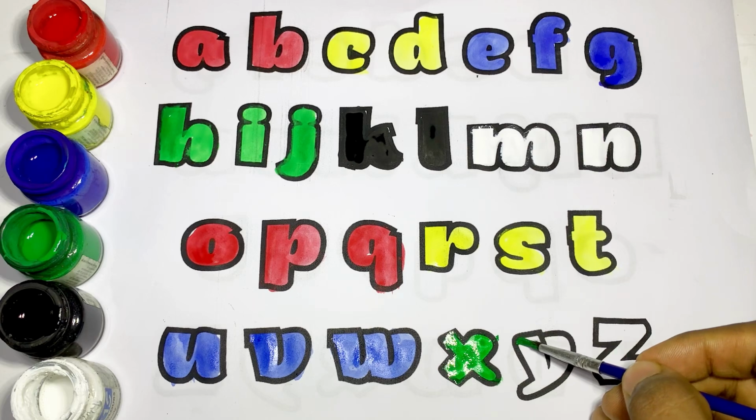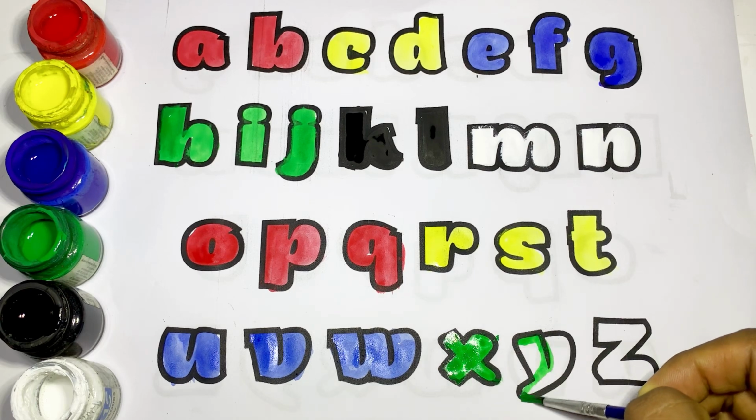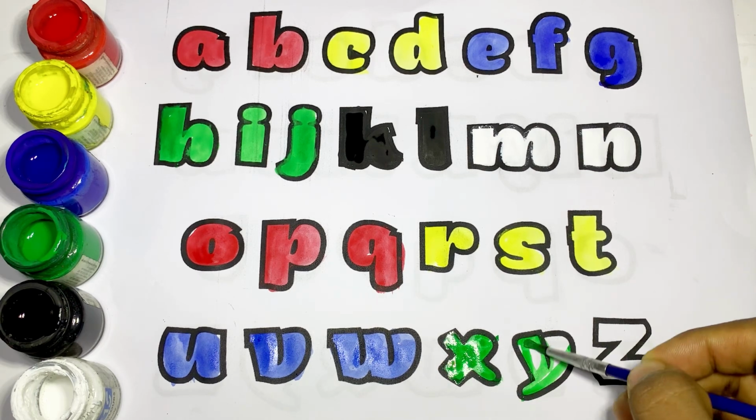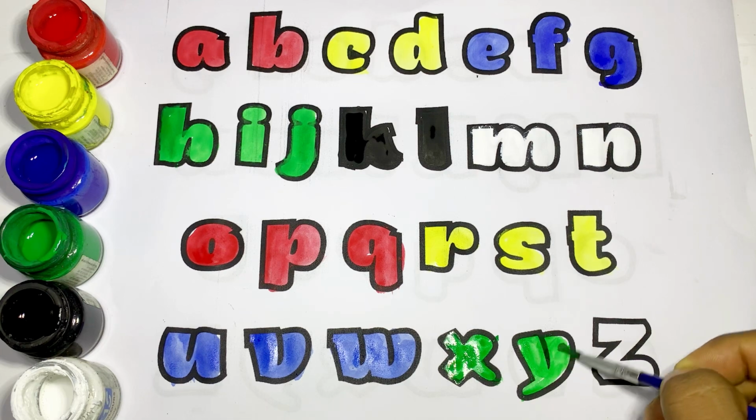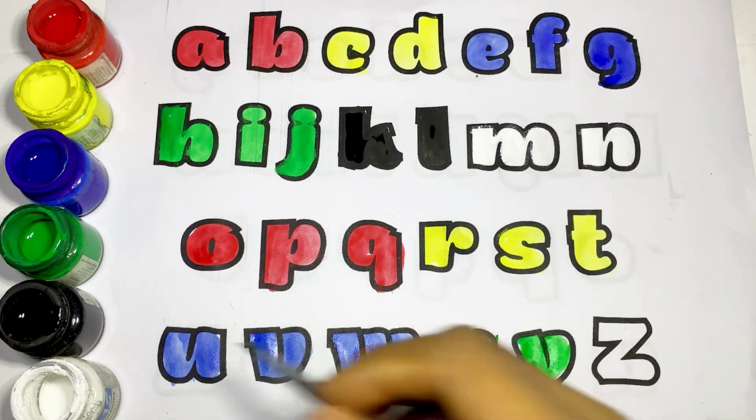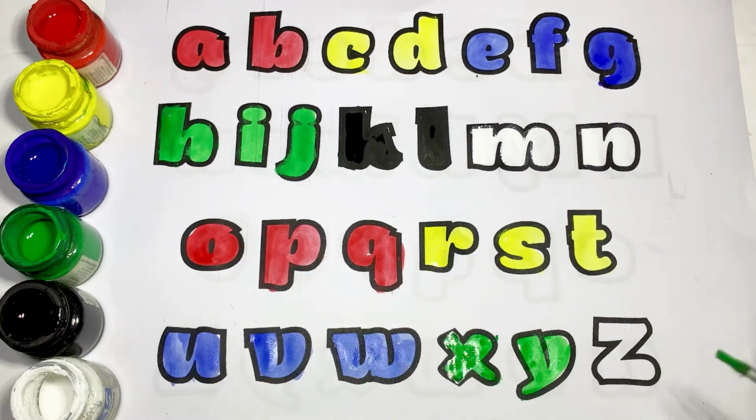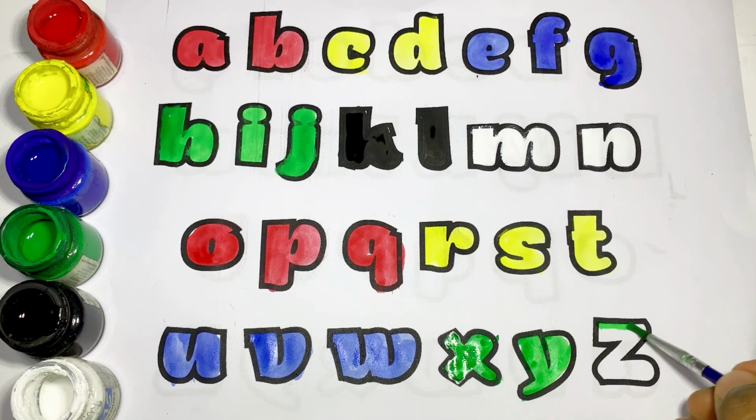Y. Y for yak. Y for yo-yo. The alphabets of Y. Kids, again use green color and draw Z. Z for zebra. Z for zoo. The alphabets of Z.